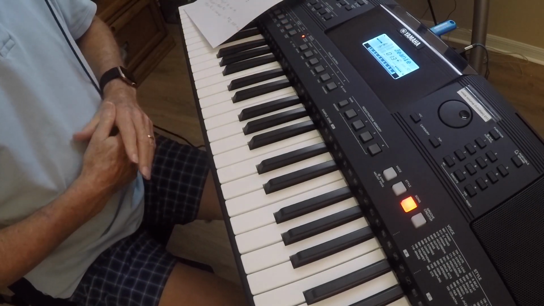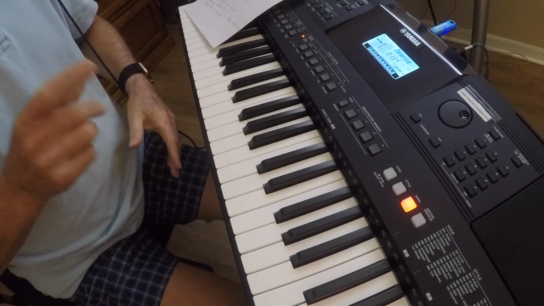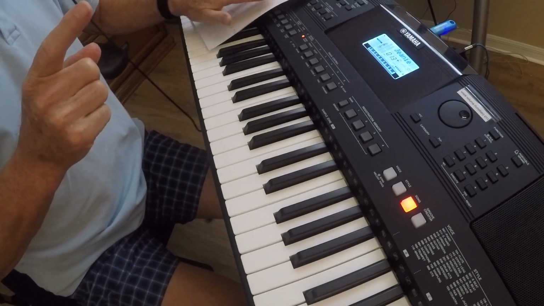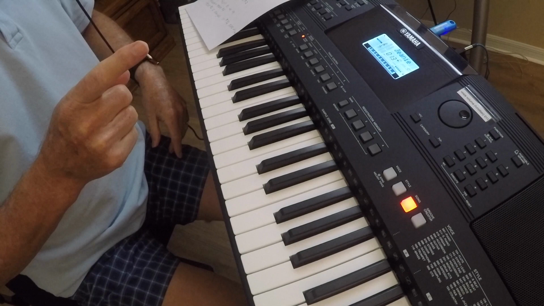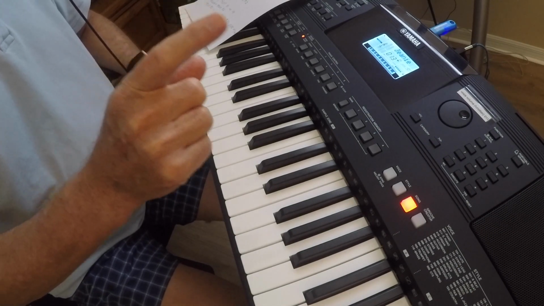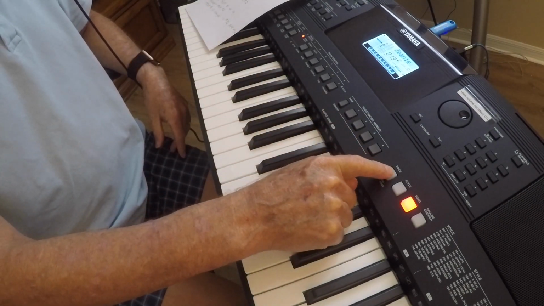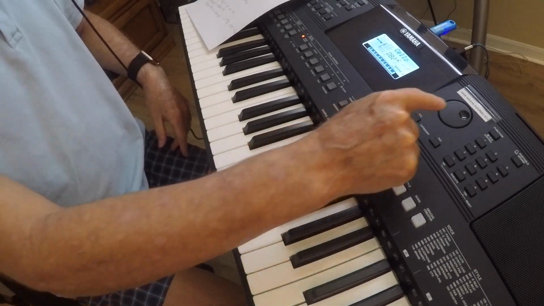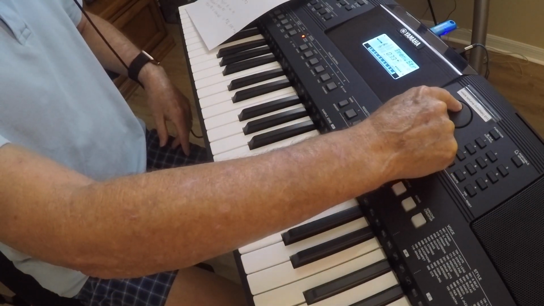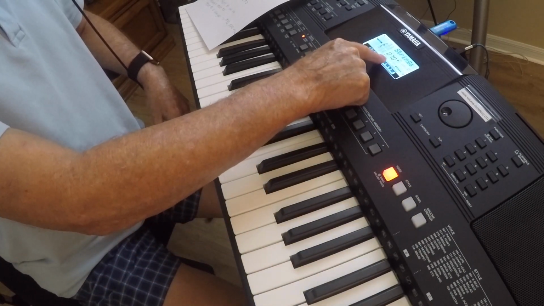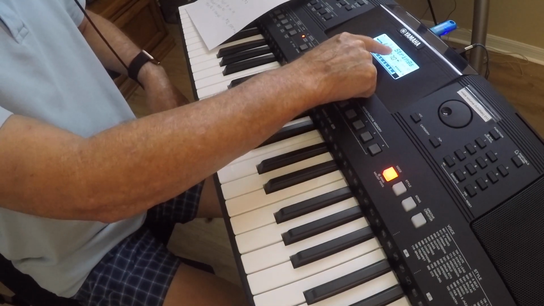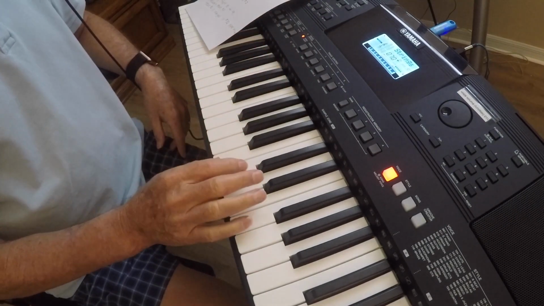Right, that is obviously a grand piano. So let's change that voice from a grand piano to violin strings. Step 1, press the voice button. Second, dial in the violin strings, which happens to be 070. I wrote that down. And it says strings, and it sounds like this.